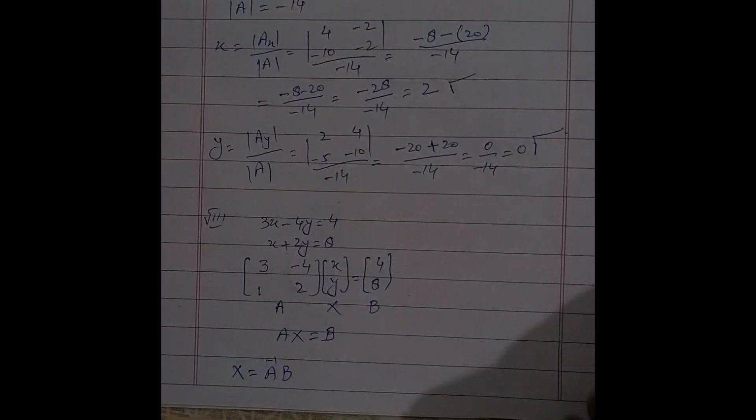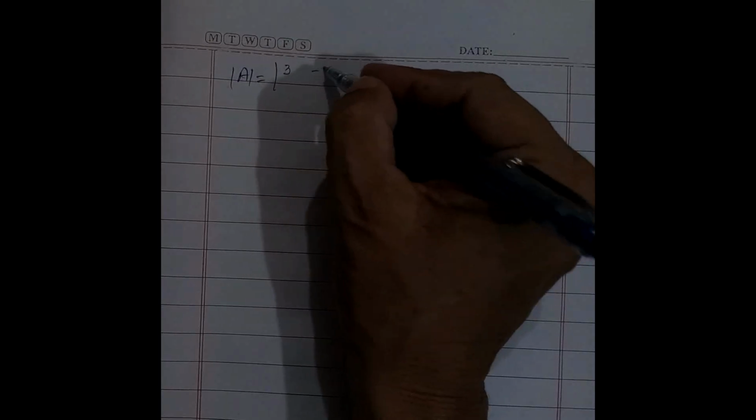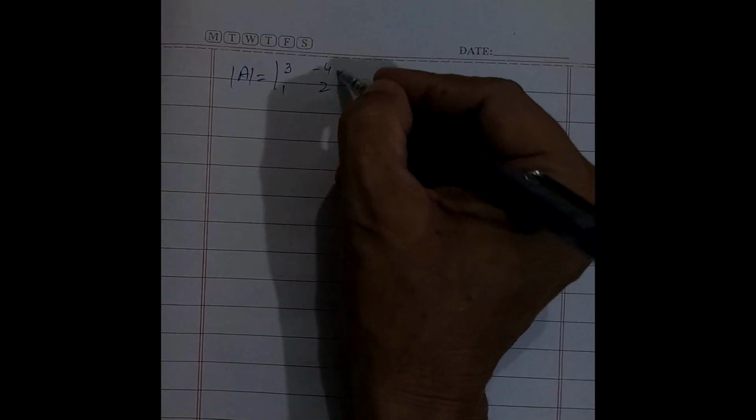And we find the determinant of A first, which is 3, minus 4, 1 and 2.